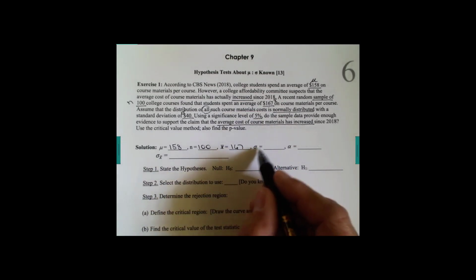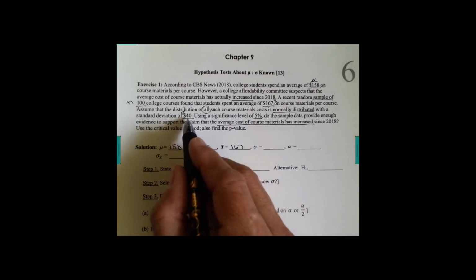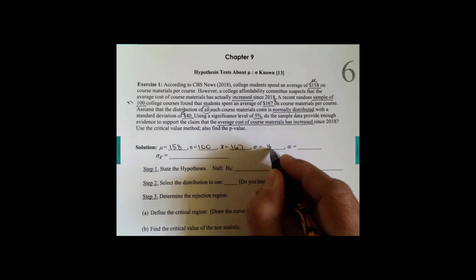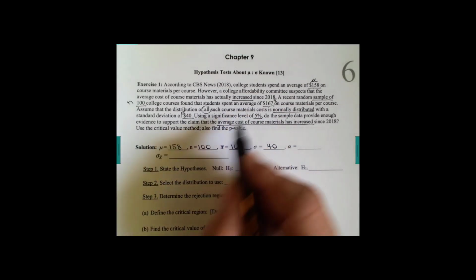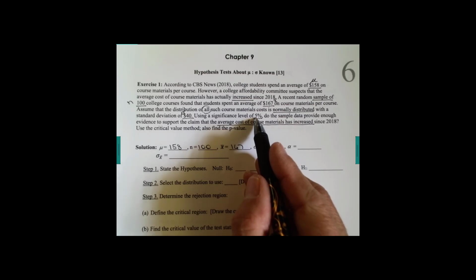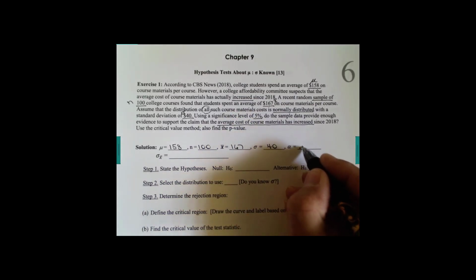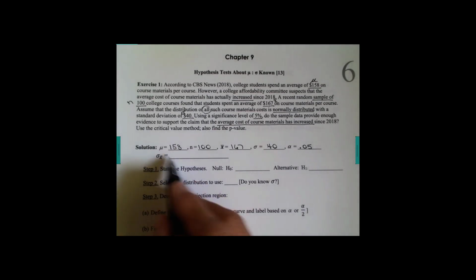And then we're going to say the standard deviation. Do we know the population standard deviation? In this case, we said it was a population standard deviation. We were given $40, and we need alpha. Now, this is a little bit different from what you were looking at in confidence intervals. Instead of saying 95% confident, they're giving you the other side. They're giving you actually alpha. They're saying a significance level of 5%. So there it is. My alpha is 0.05. And then I can do my standard deviation adjustment.